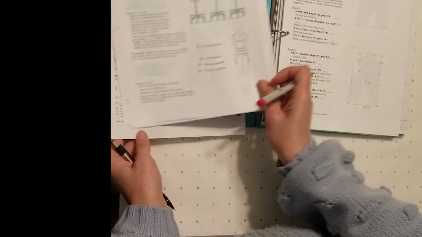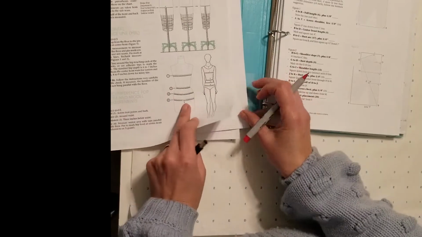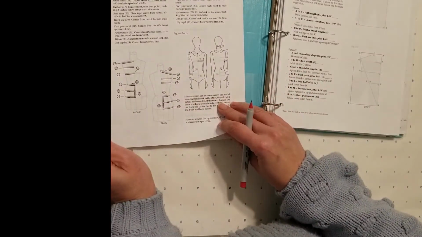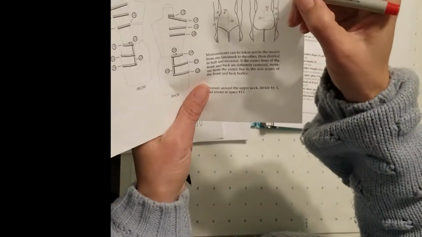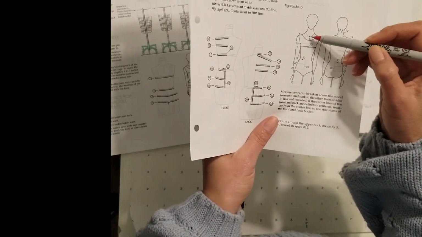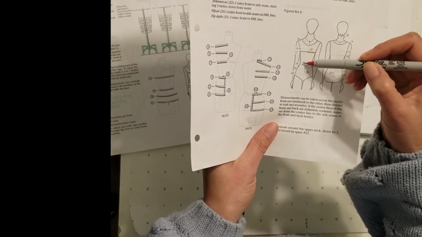So on the diagram in the book, I believe on page 34, this is the part that we are going to draft. So we're going to draft from high neck point to the waist.